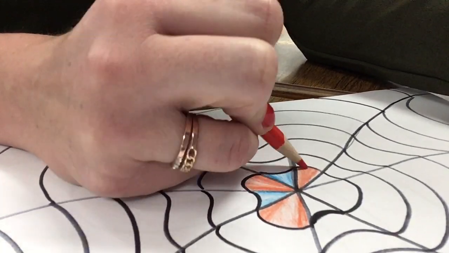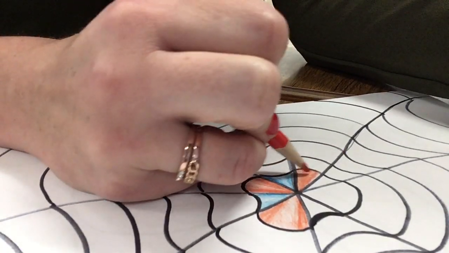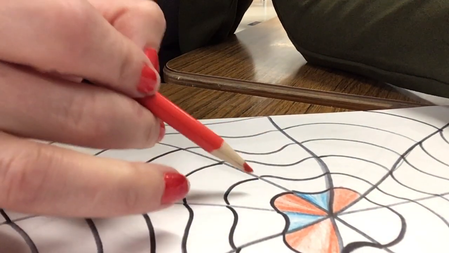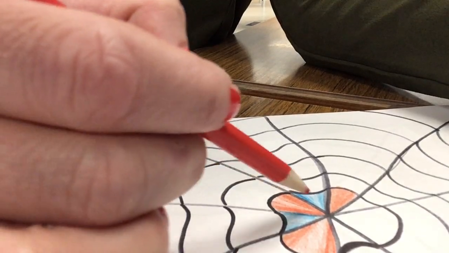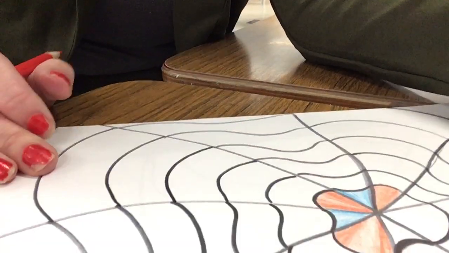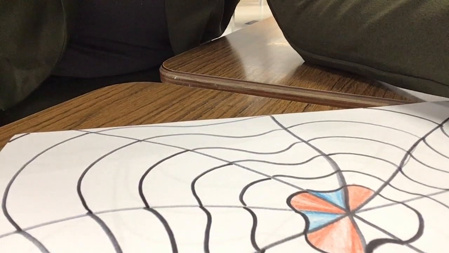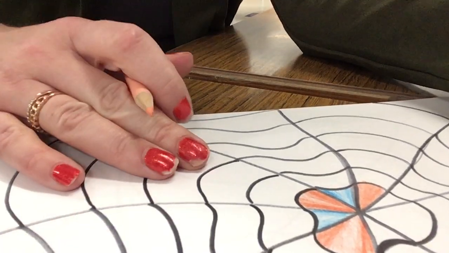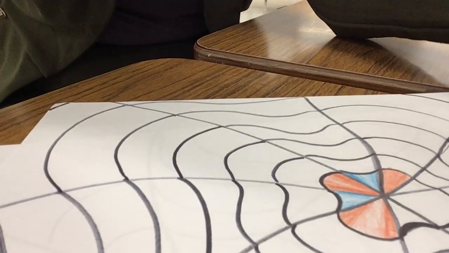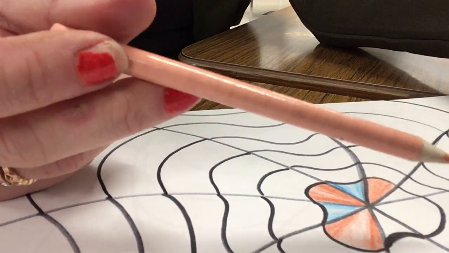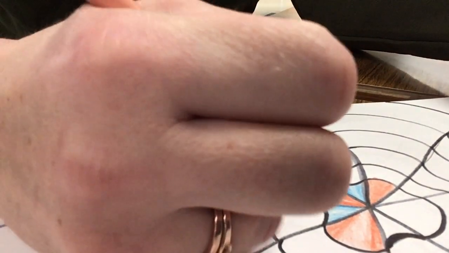All right, now in that picture that I showed you of the completed one that was blue and orange, this whole section was like shades of orange, but it wasn't the same exact orange being used all the time. They used a color that was very similar to that orange. It was in the same color family. So I found a peach that is in the same color family as orange. And I'm going to do peach right next to here.